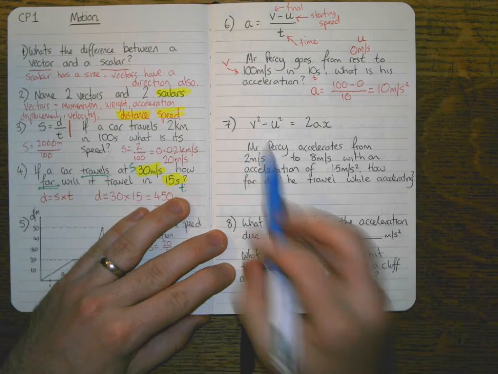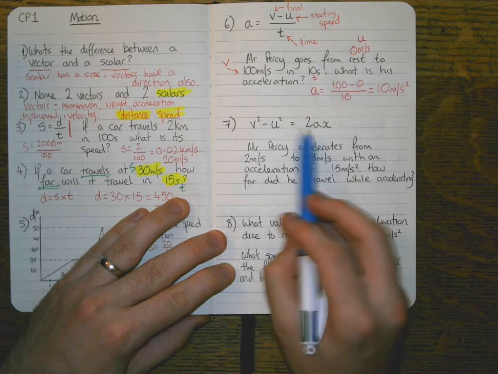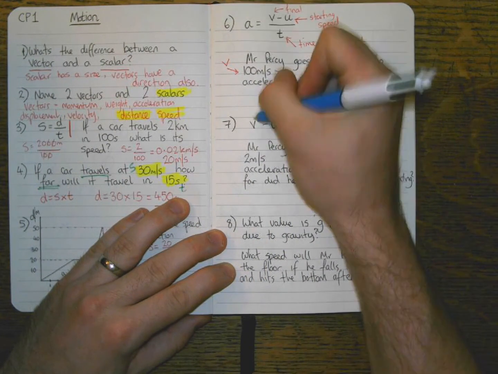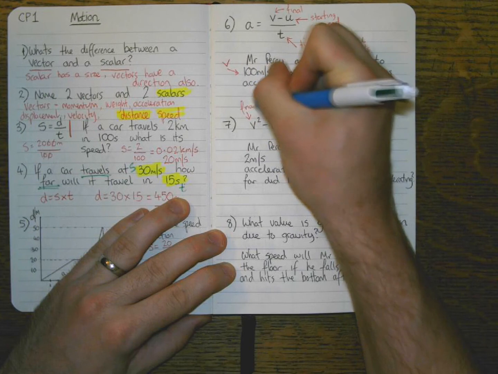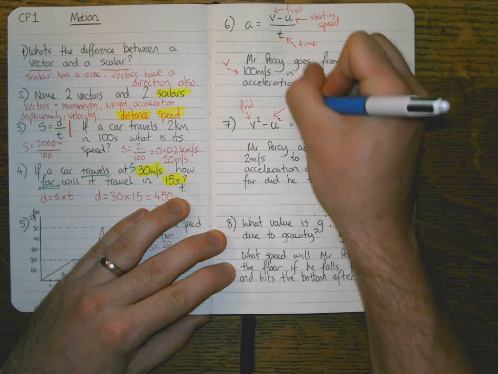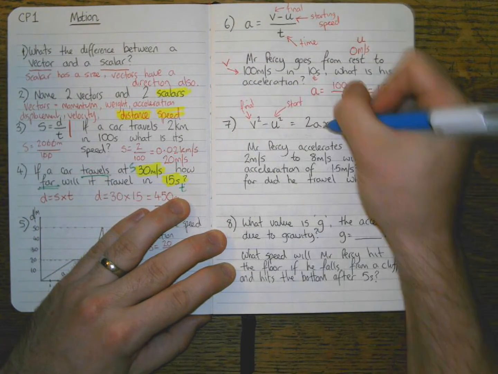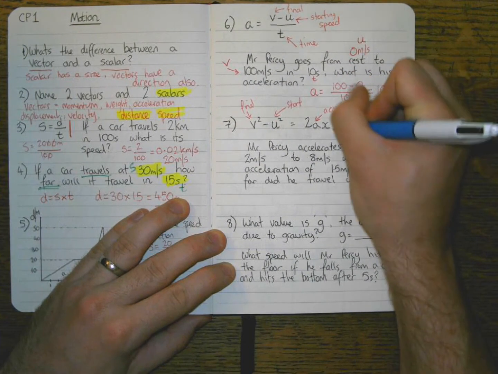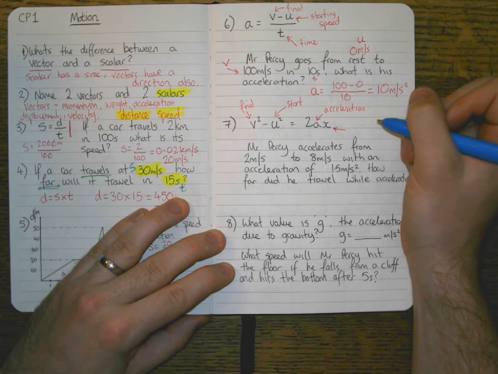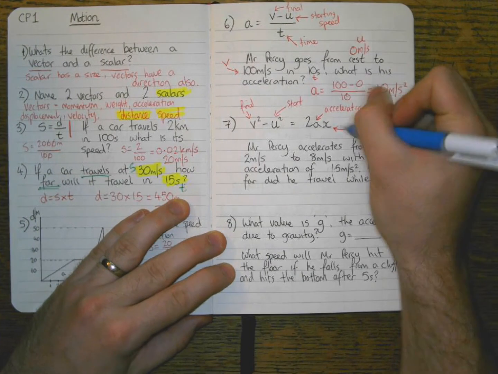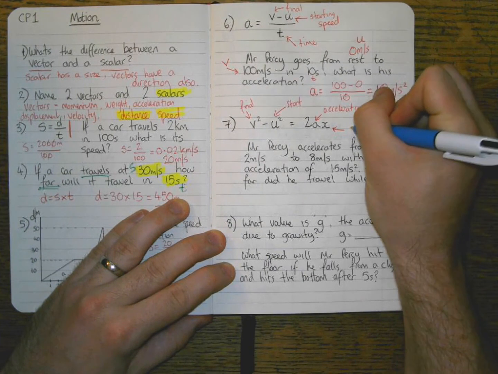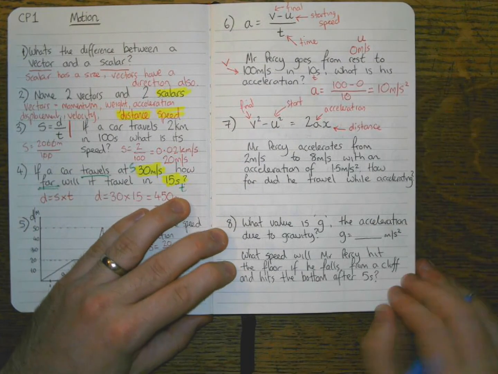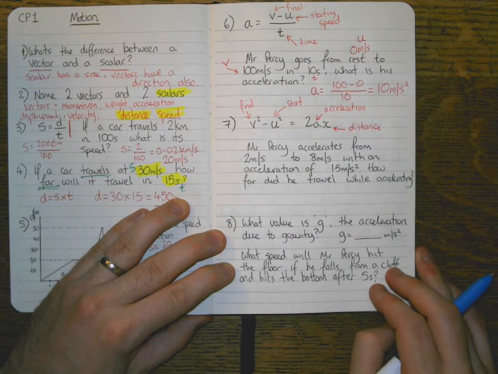Number 7. v squared minus u squared equals 2ax. So what do these letters stand for? Same as above, v is our final speed. u is our start speed. a is obviously acceleration, and x is, particularly at Edexcel GCSE, they use x a lot for distance or displacement. They don't use the letter d, so remember that x stands for distance.